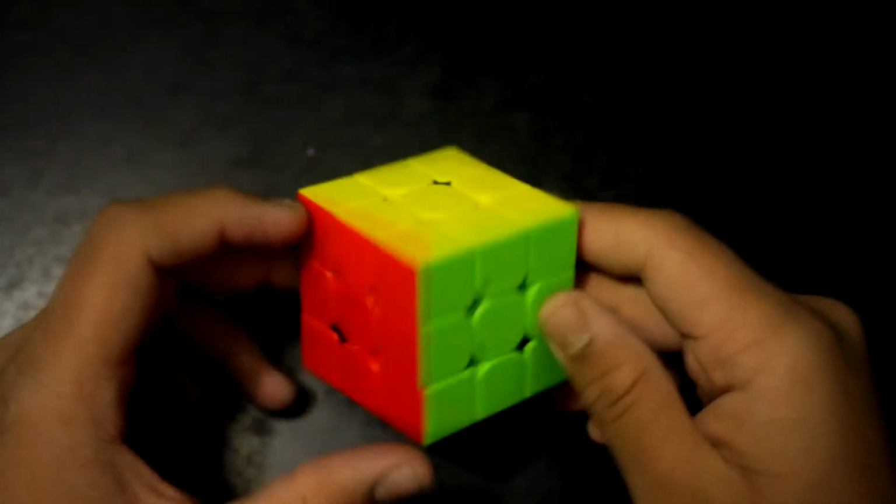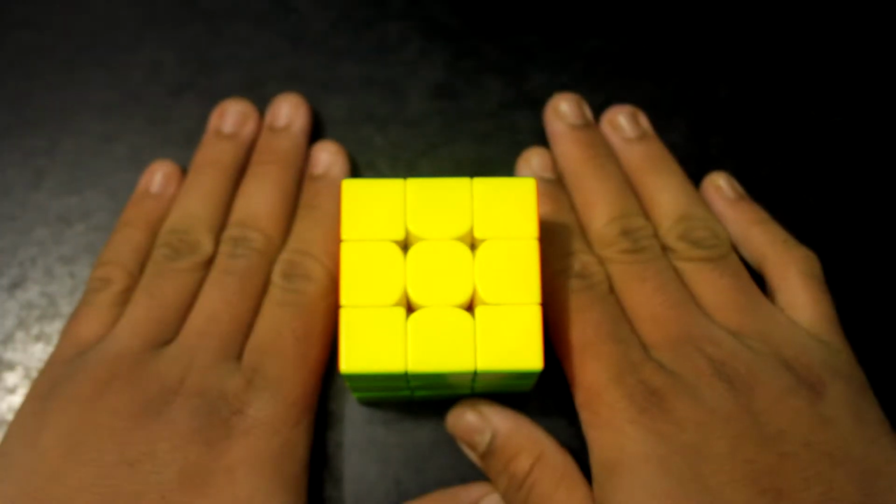Today I'm going to show you how to do the last step of a 3x3, which is known as PLL, or permutation of the last layer.